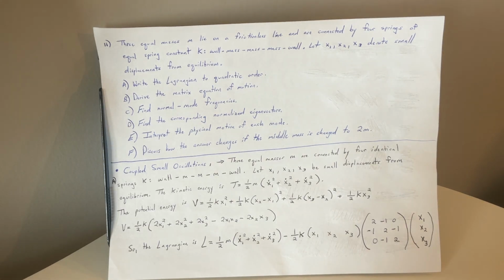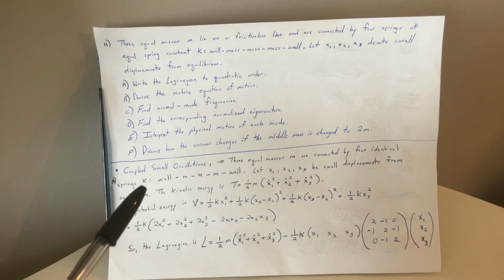Part A, write the Lagrangian to quadratic order. Part B, derive the matrix equation of motion. Part C, find the normal mode frequencies. Part D, find the corresponding normalized eigenvectors. Part E, interpret the physical motion of each mode. And Part F, discuss how the answer changes if the middle mass is changed to 2m. So this is a coupled small oscillations problem.